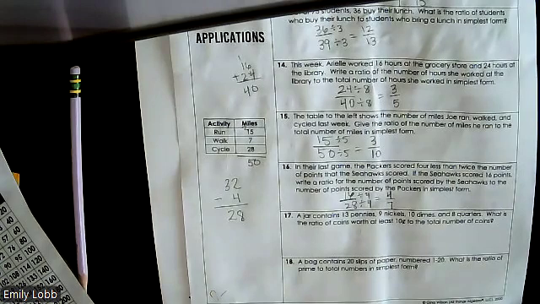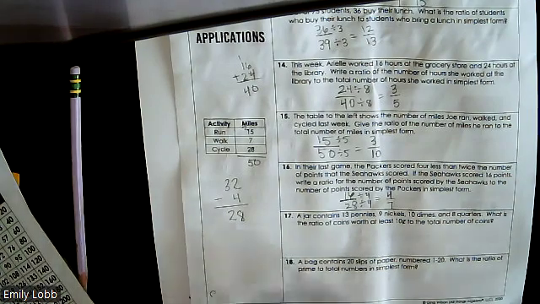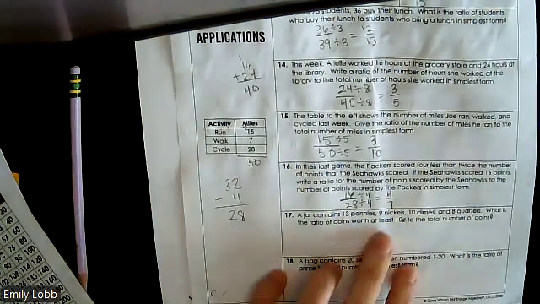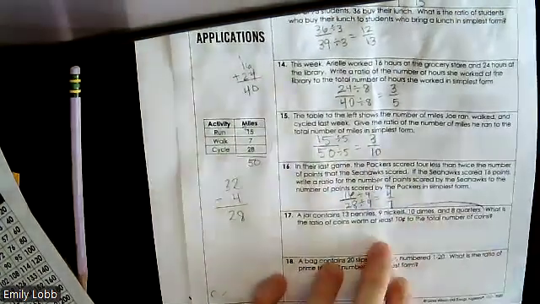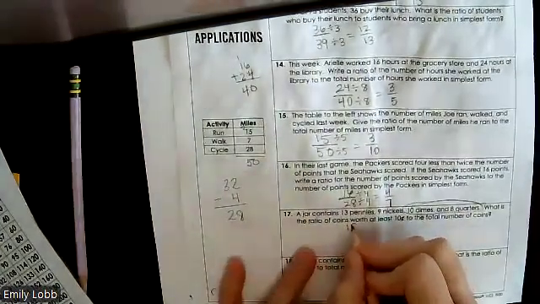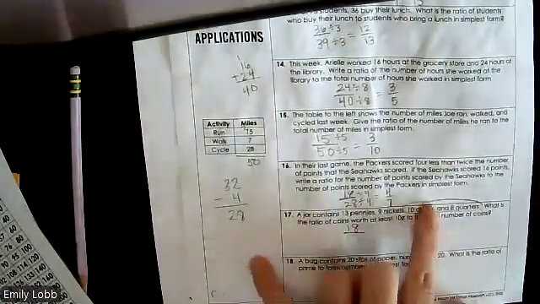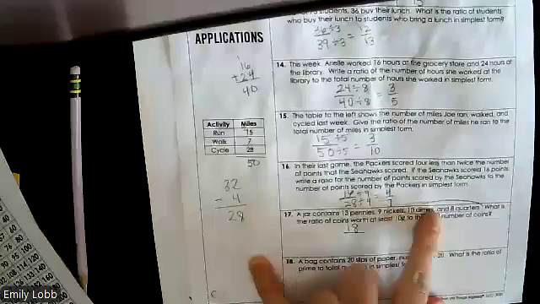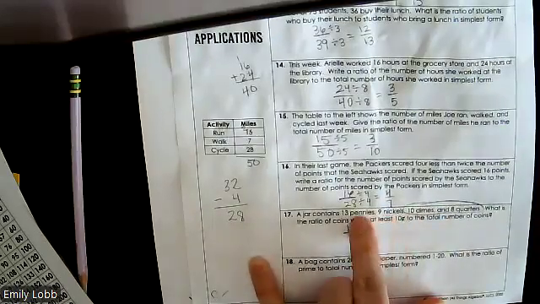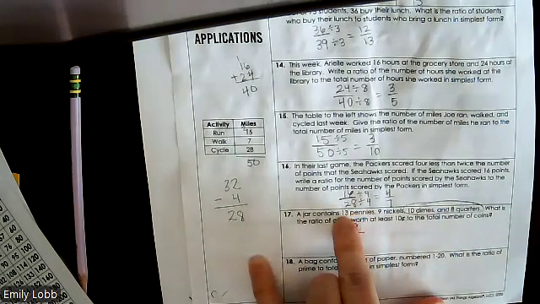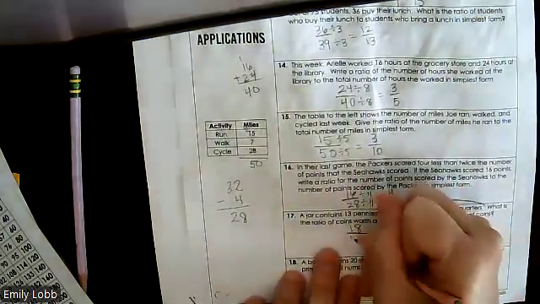A jar contains 13 pennies, 9 nickels, 10 dimes, and 8 quarters. What is the ratio of coins worth at least 10 cents to the total number of coins? So these 2 are both worth at least 10 cents, right? So we have 18 in total. And how many total coins? 18 plus 9 is 27. 27 plus that 3 would be 30, plus another 10 is 40.